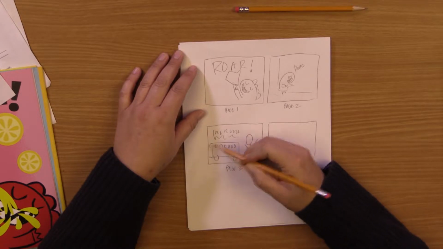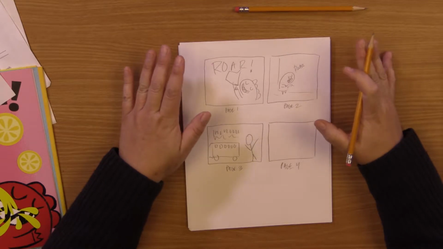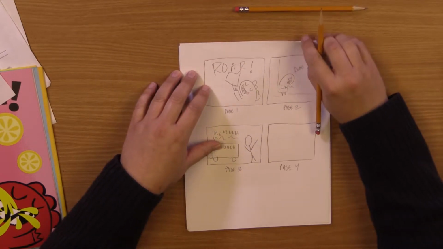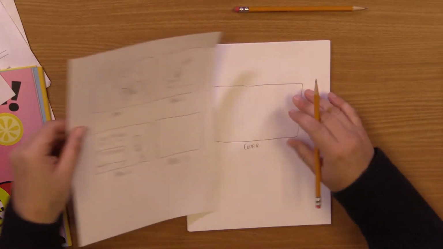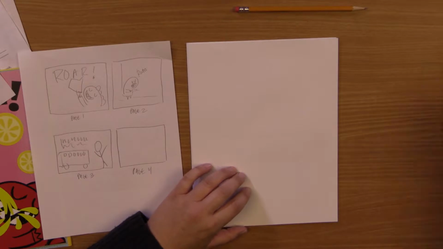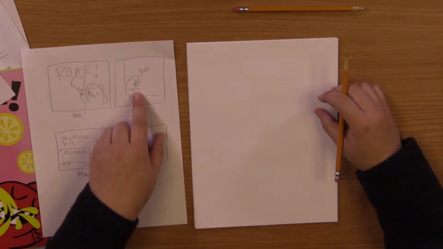Okay, and the bus up here. Okay, it's simple sketches for your storyboard. Because what happens is, when you're ready to start these pages, which is today, you can look at what you're going to be doing, and you can be guided by your storyboard.